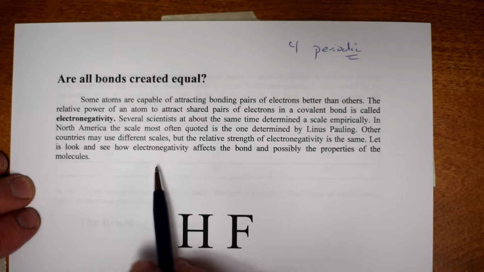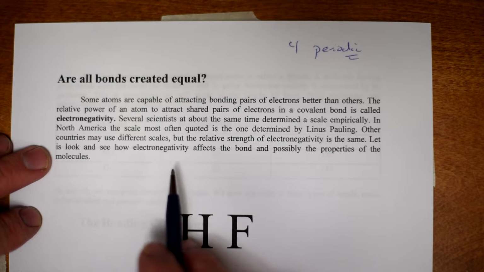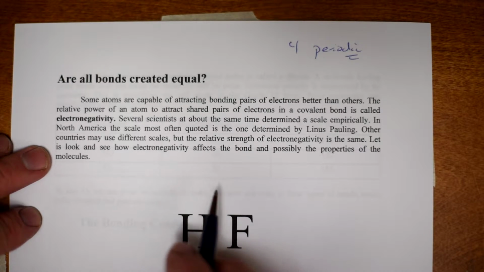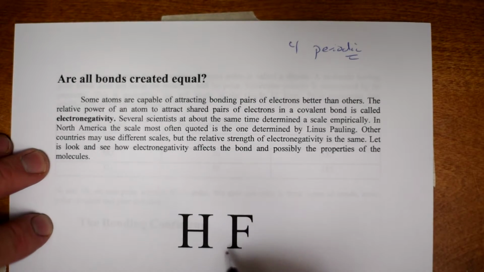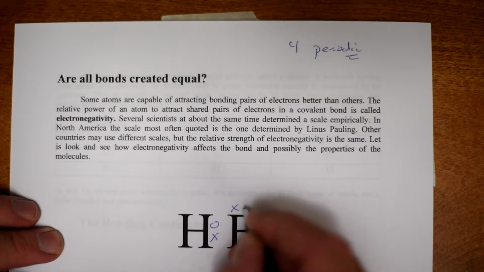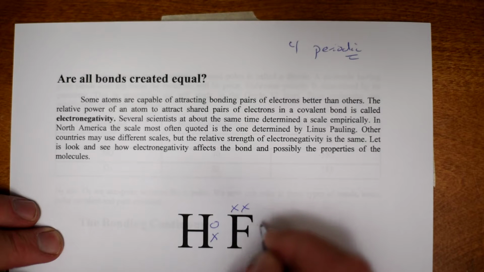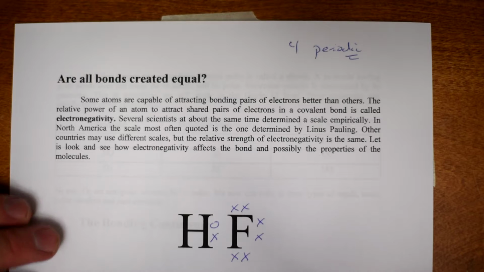And what is electronegativity? Well, basically, it's the relative attraction that an atom has for electrons found in a covalent bond. And I use the example HF. If we look at HF, we know that hydrogen has 1 valence electron, fluorine has 7. I'm going to represent the fluorine valence electrons using crosses, and the hydrogen electron is indicated by a circle here.